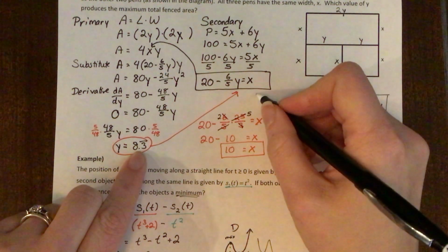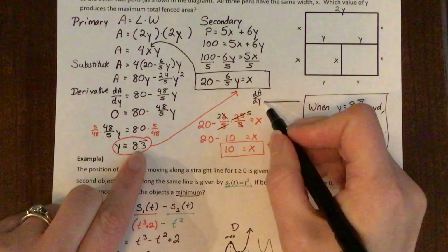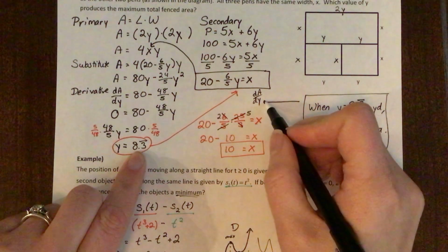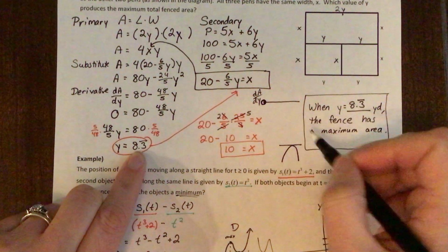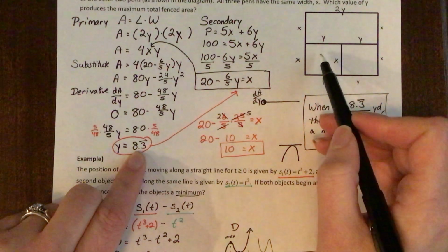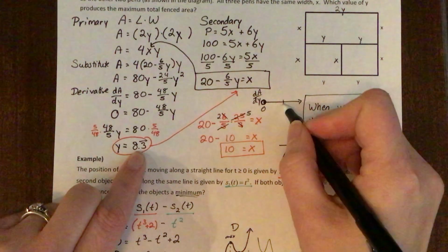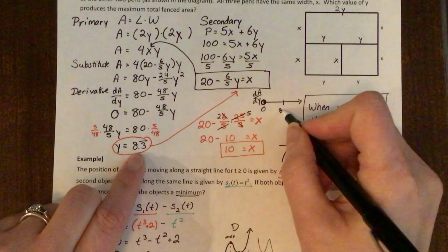We're going to make a sign chart for dA dy. Y cannot equal 0, right? You can't have a distance of 0. You can't have a pen that has 0 for a length. So 0 all the way to infinity, and this is going to be our 8.3 repeating.